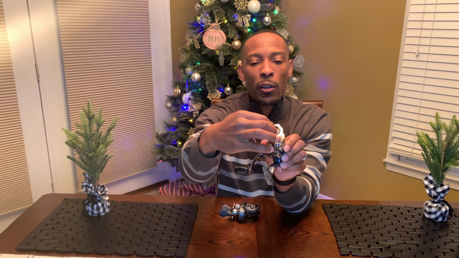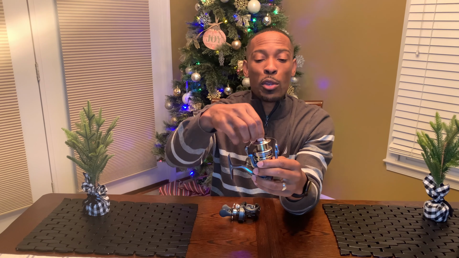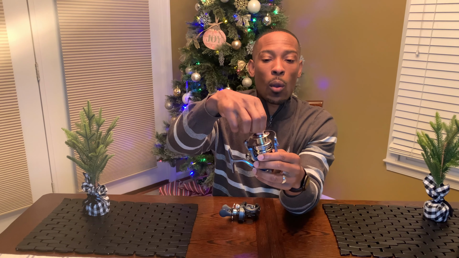She's learned to use it very well, even at a very early age. It was something that was easy for her to do. You can tighten the tension here by turning it clockwise, and this is too tight actually. And then you can loosen it up by going counterclockwise.